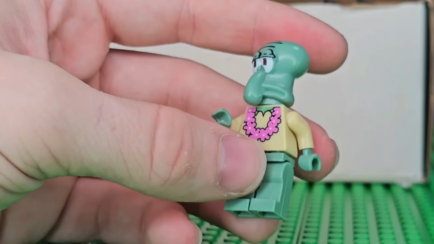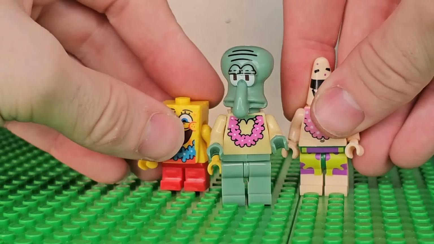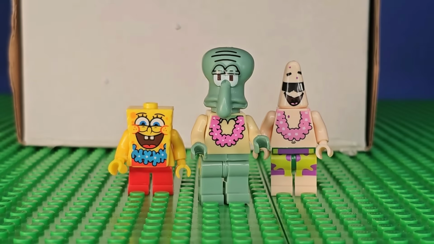All right, well, there's Squidward. He comes in this tropical appearance, which lines up with this version of SpongeBob and Patrick. So honestly, they could probably all vibe together, or could they?